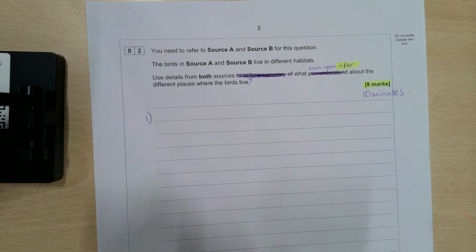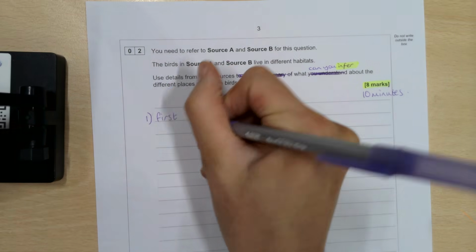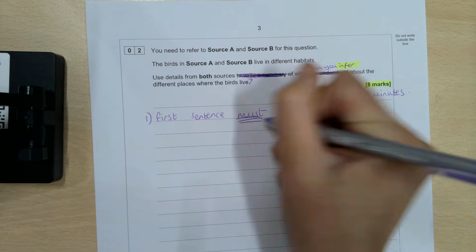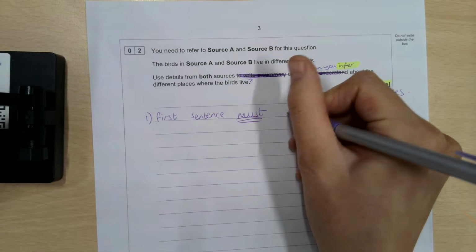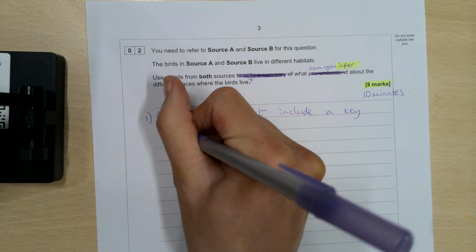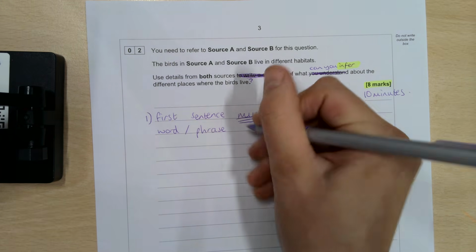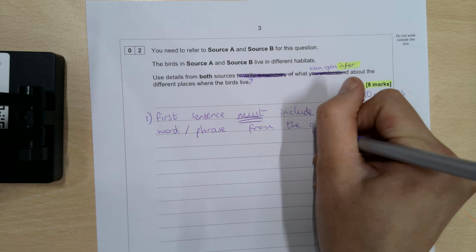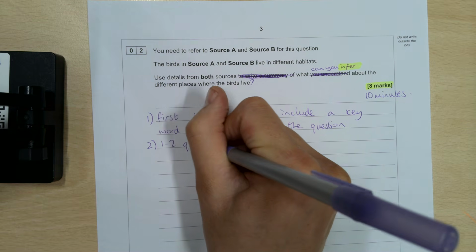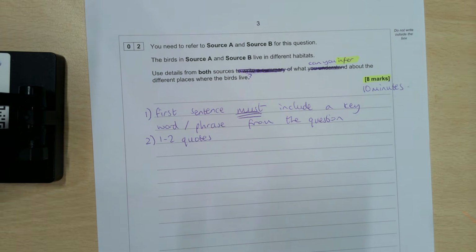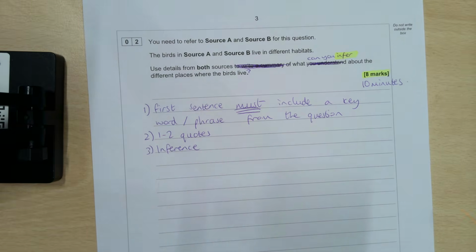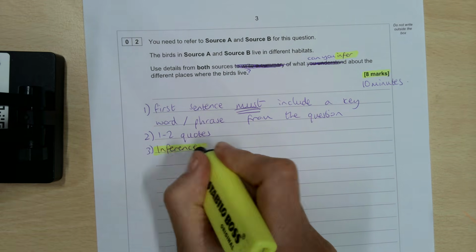Okay, so you need to make sure that in your first sentence, you must, and I really want to underline that because I really am emphasising it, include a key word or phrase from the question. You are then going to put in 1 to 2 quotes that connect to the idea that you're saying there. And then the third thing you need to do is your inference, and it is your inference that is going to build your marks up.